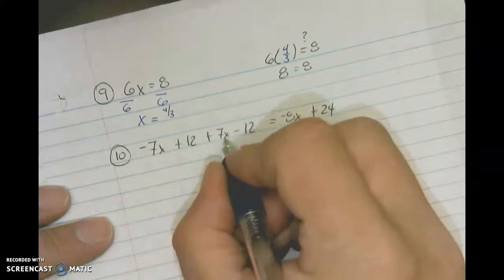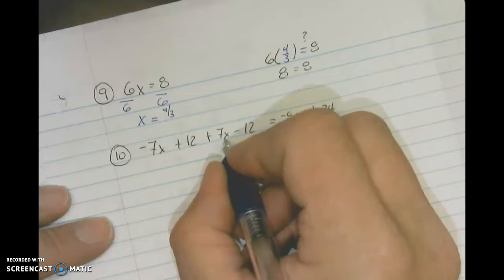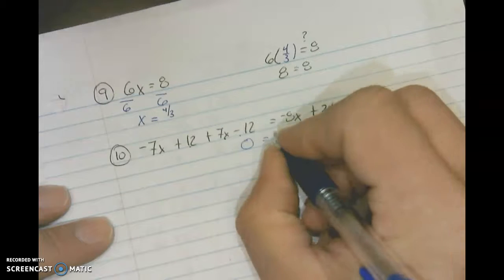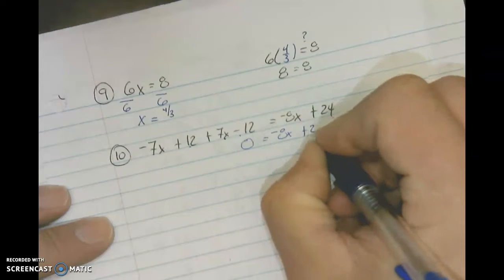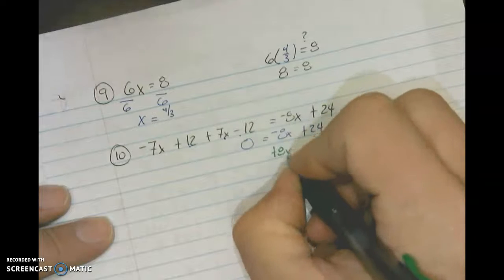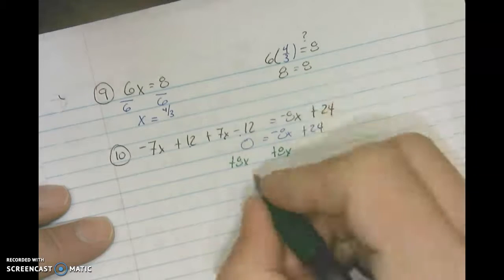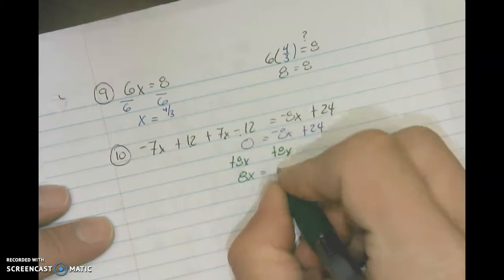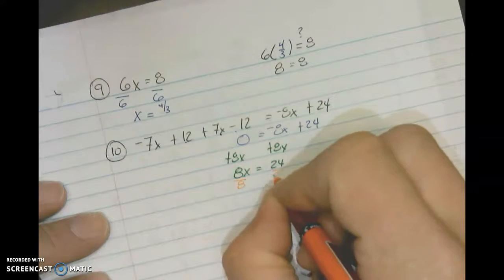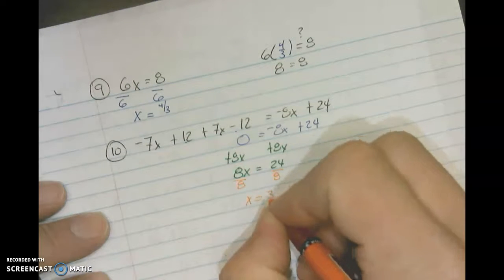Negative 7x plus 7x is 0. Okay? 12 minus 12 is also 0. So now what I'm going to do, I'm going to add the 8x. So I get 8x is equal to 24. And then I'm going to divide by 8. And x is equal to 3.